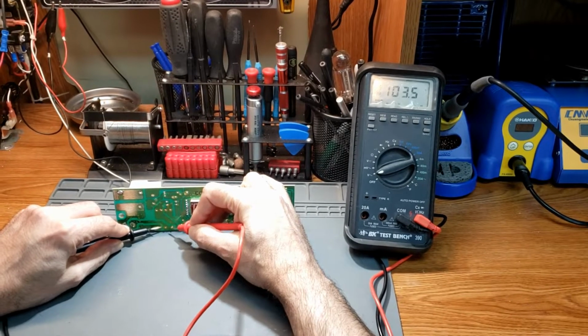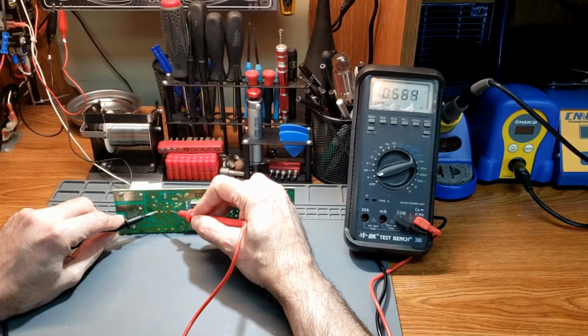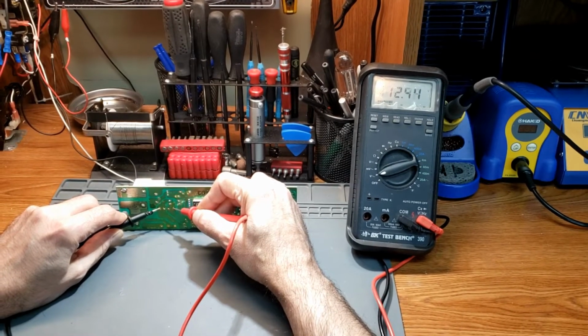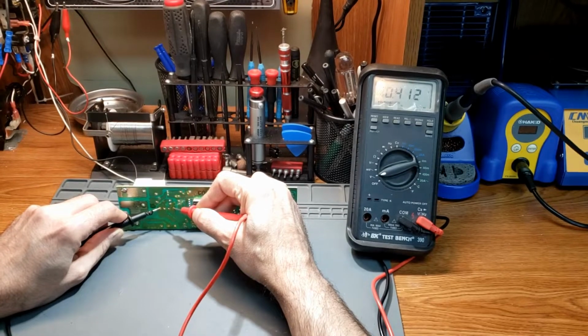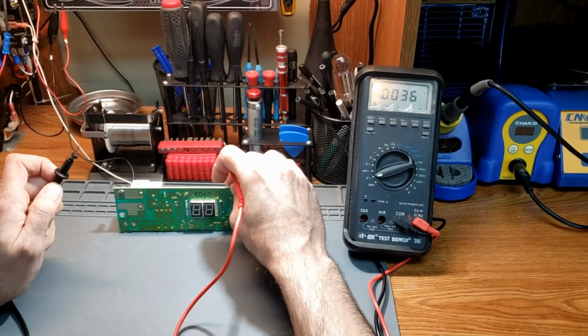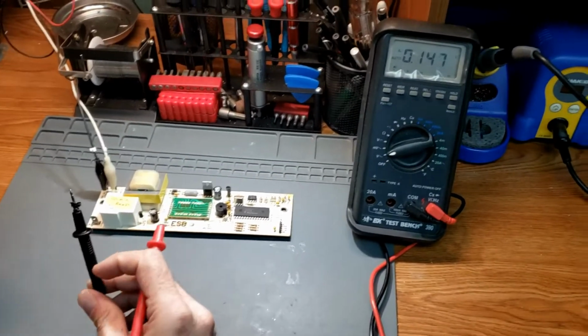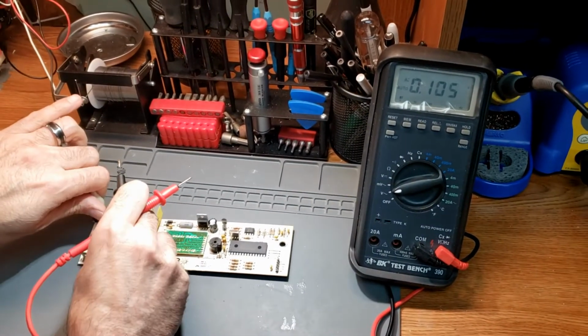Now I'm going to move to the secondary terminals of the transformer, and we see it's putting out 12.5 volts AC. So the transformer is working good. Now, let's say that we want, again, to check for just simple electrical continuity.